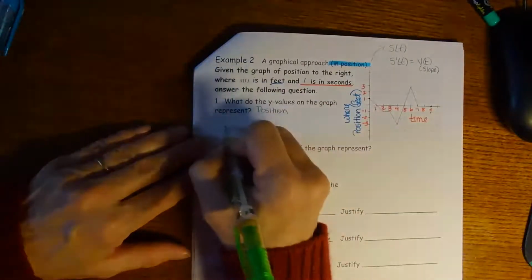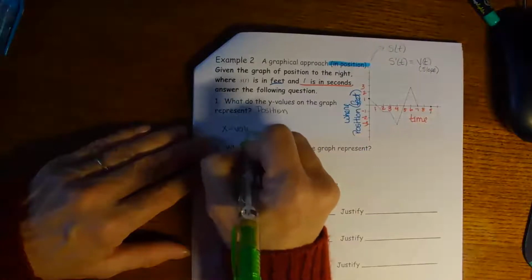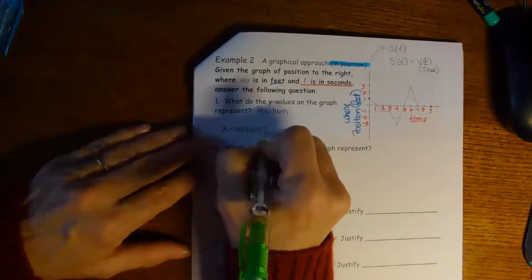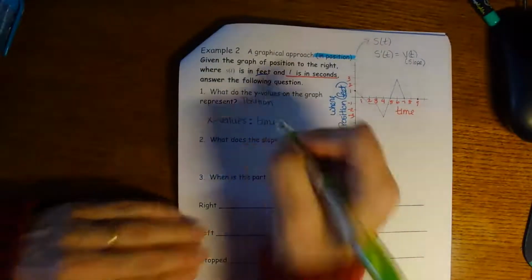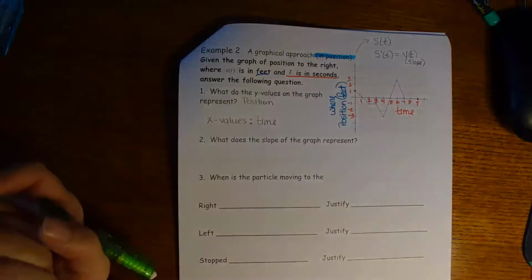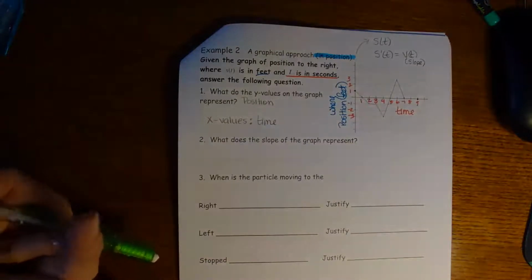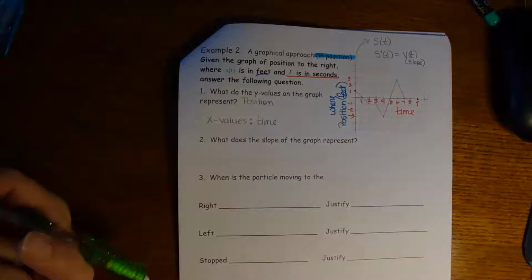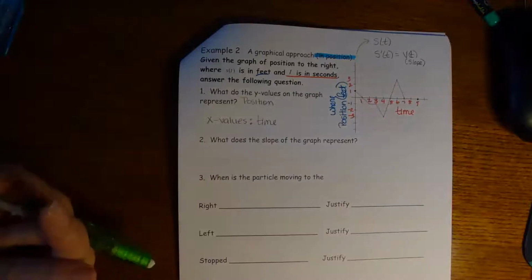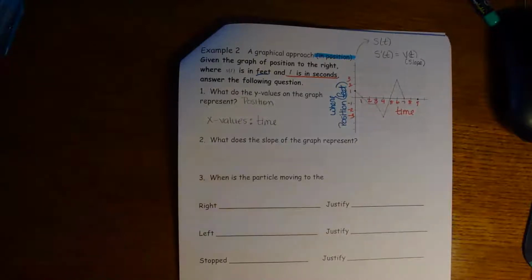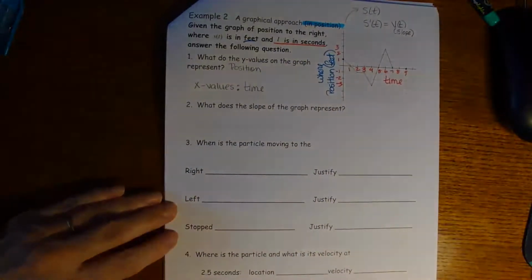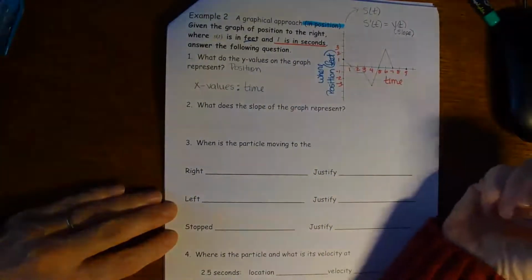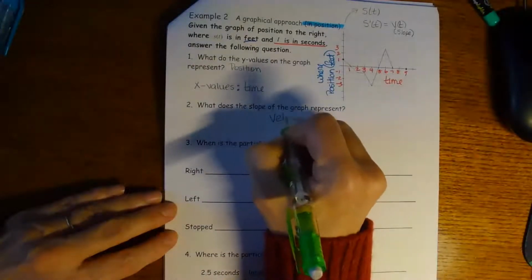I didn't ask you what the x values represent, but let's write it down so we remember. What do the x values represent? Time. And you know from your work so far in science, in physics, chemistry, biology, that the x-axis is always time if you're dealing with time, right? Because time is the independent variable. It's going to go by no matter what. Okay, what does the slope of the graph represent? Velocity.